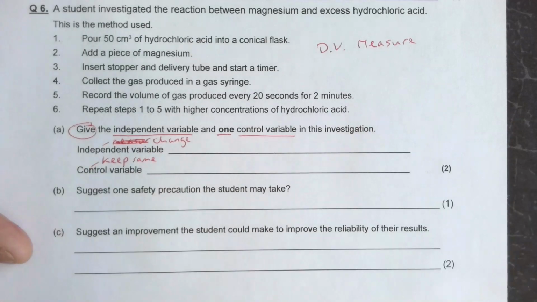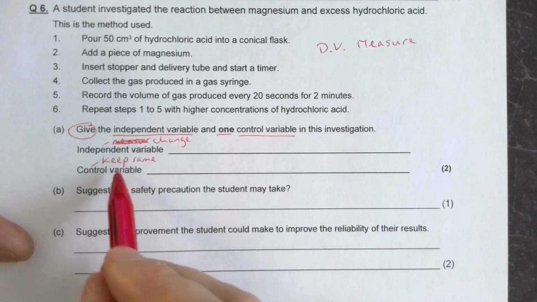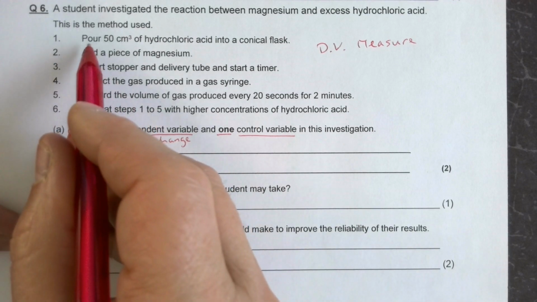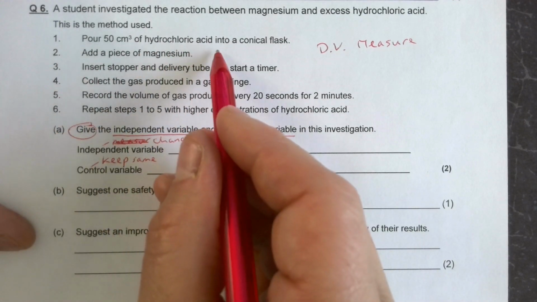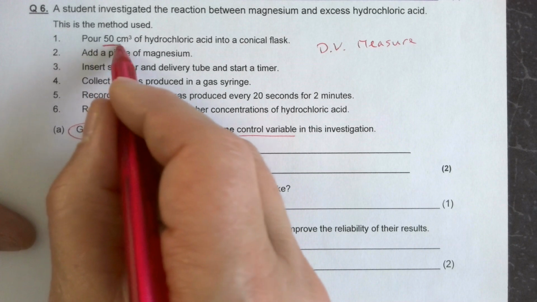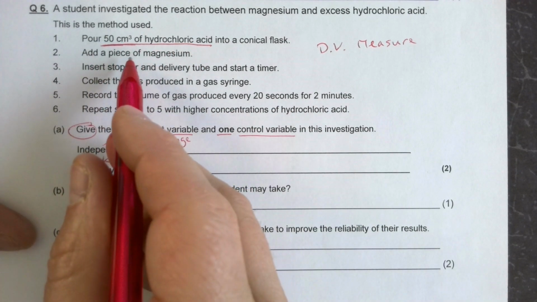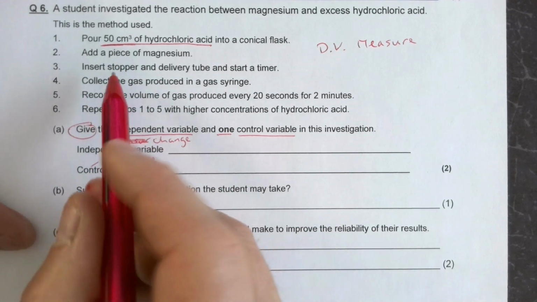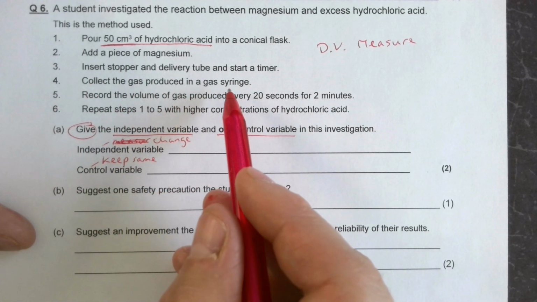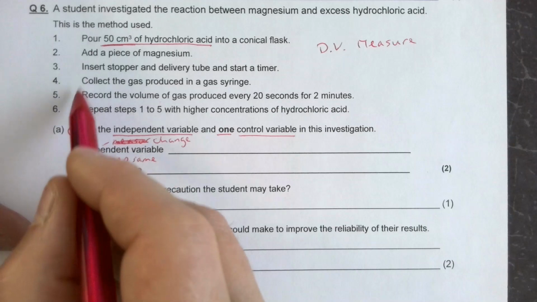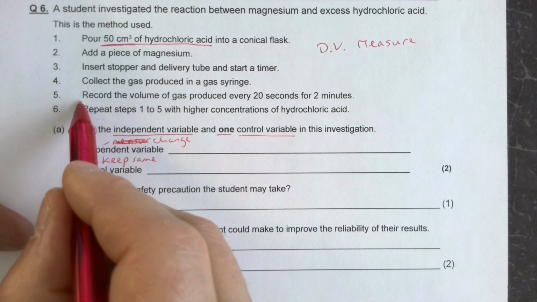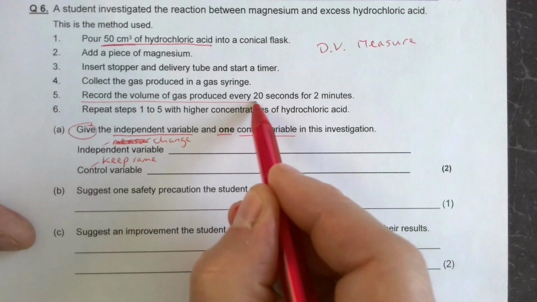So let's look through this method and see which thing we change, which one we keep the same. Pour 50 centimeters cubed of hydrochloric acid into the conical flask. That's very deliberate. That tells you exactly how much acid there is. Add a piece of magnesium. It doesn't tell you how big the piece is. Collect the gas produced in a gas syringe. Record the volume of gas produced every 20 seconds.